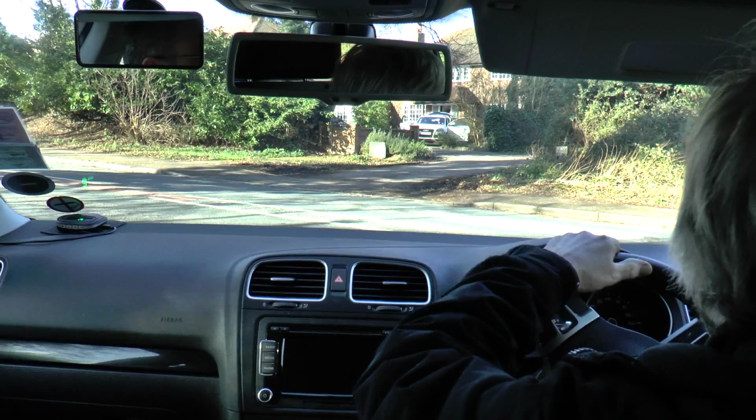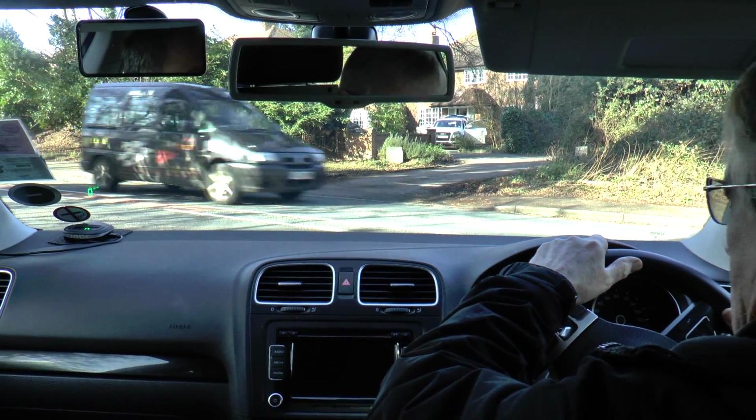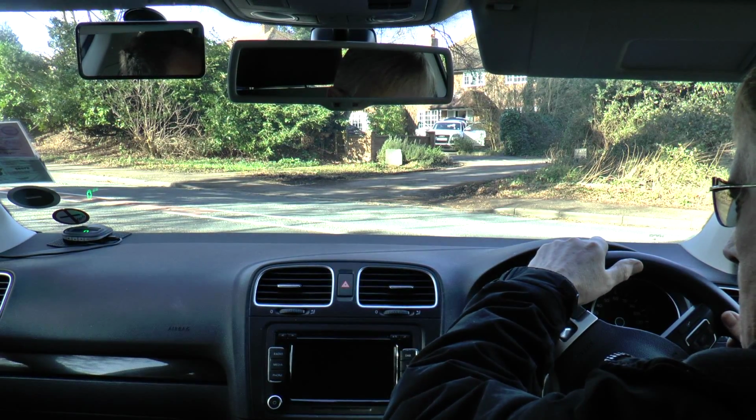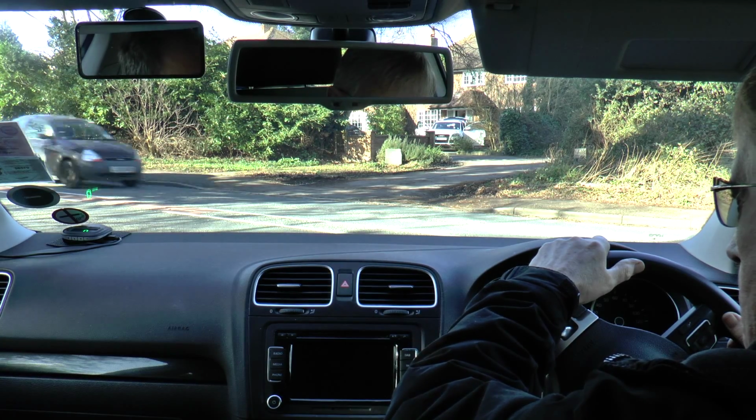Good road positioning there as you come round. So just remember that position and any reference points you use there for that left-hand emerge you're doing here, because we'll use that on the crossroads.